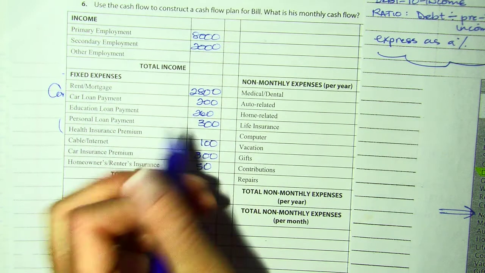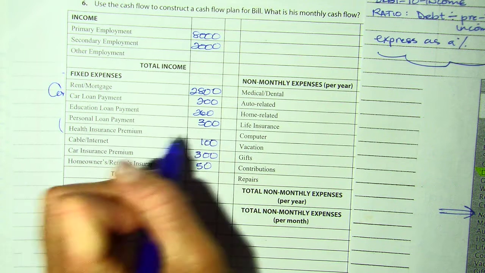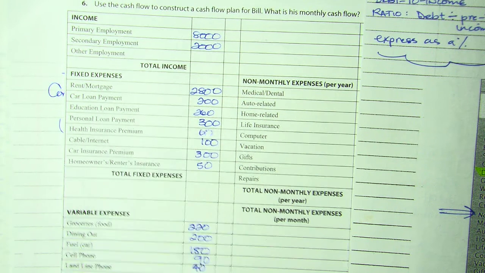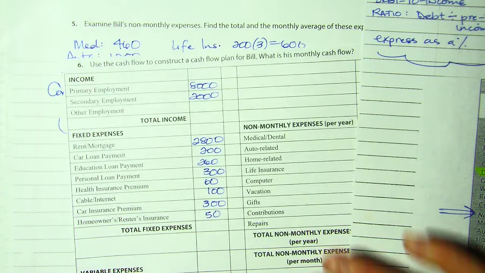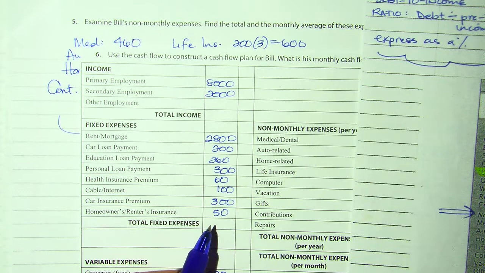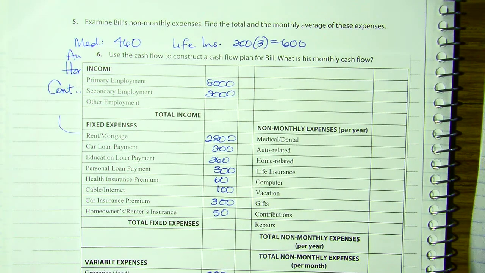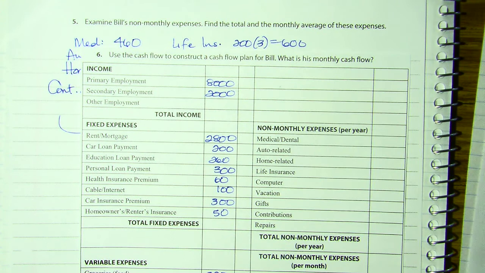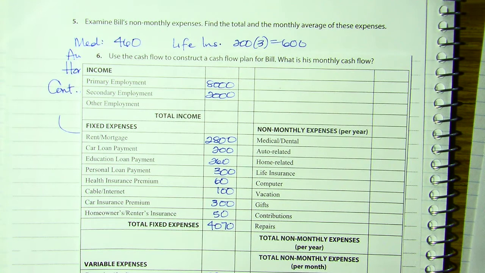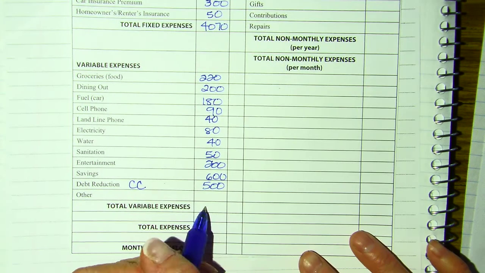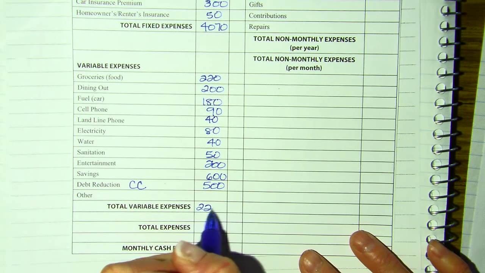Medical insurance would be health insurance, so this is $60. And entertainment, $200. So if we total up his fixed expenses, I got $4,070. And if I total up his variable expenses, I get $2,200.